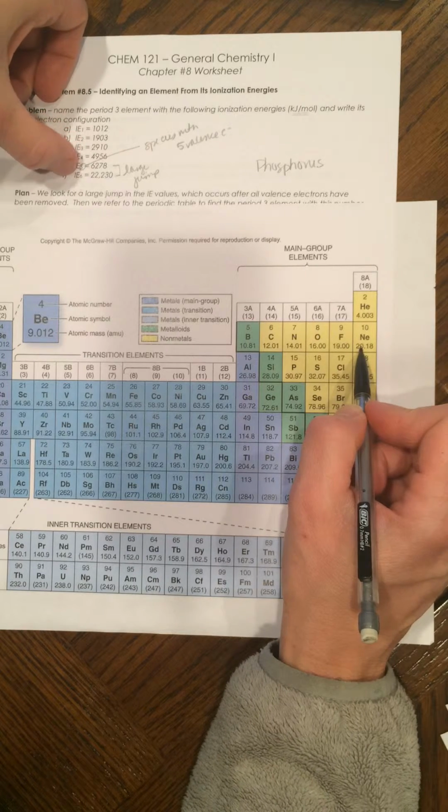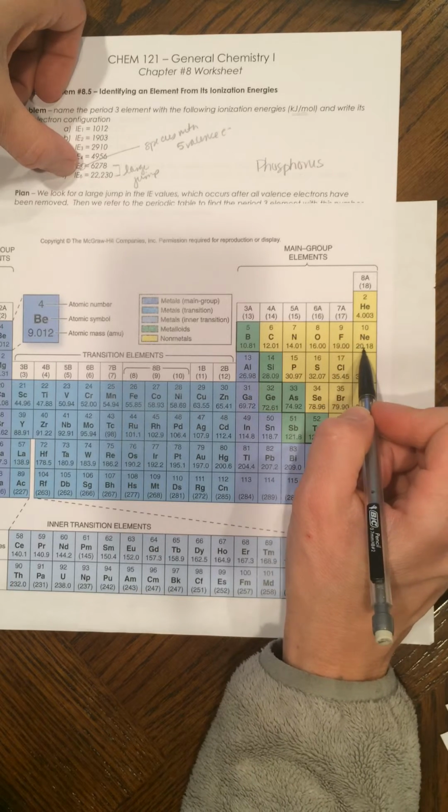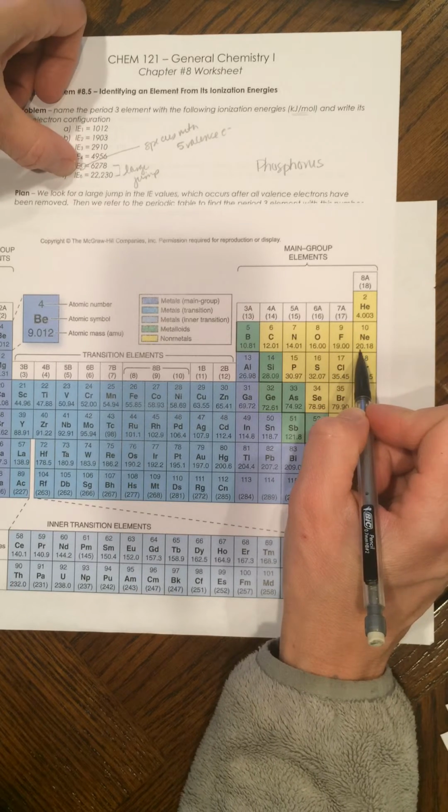Try to remove one more electron and it's going to be hugely costly, because you are disrupting something that's happy with a full octet of electrons.